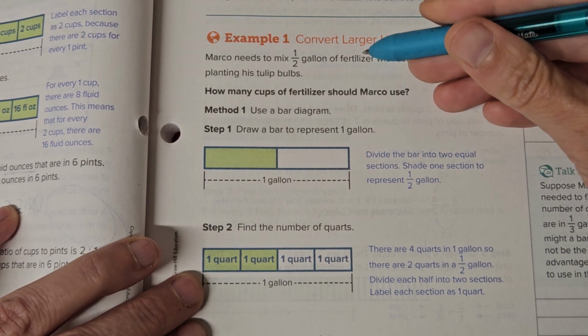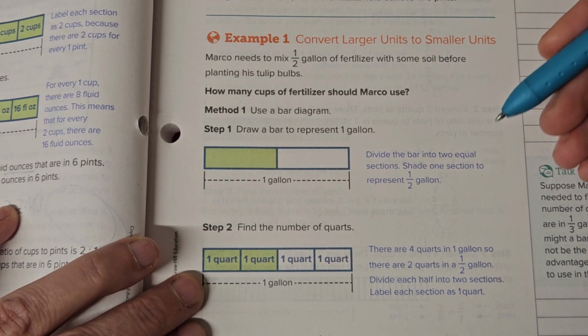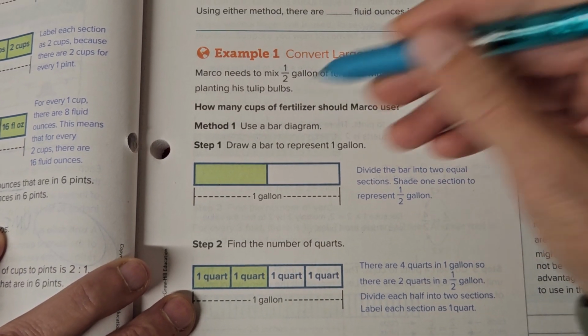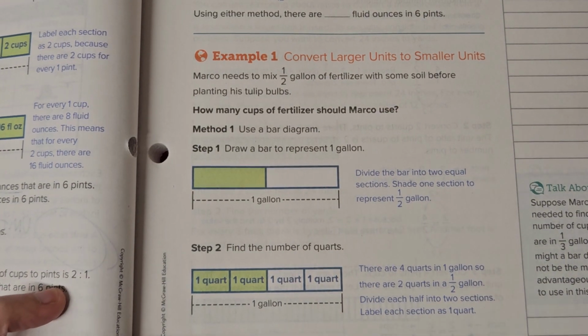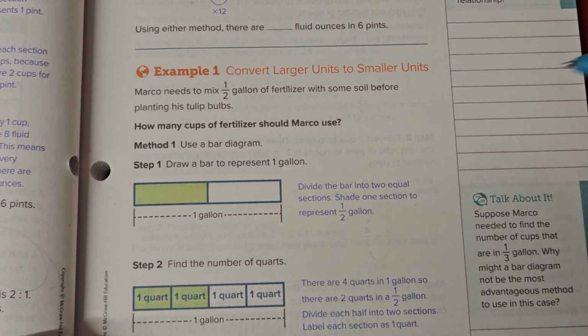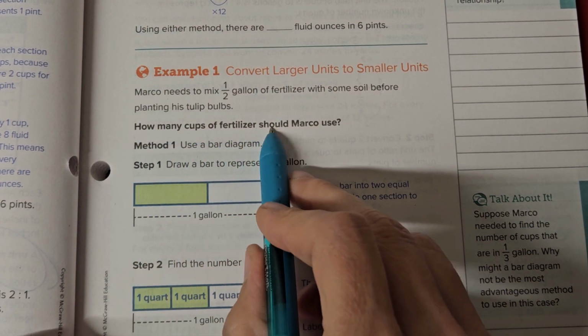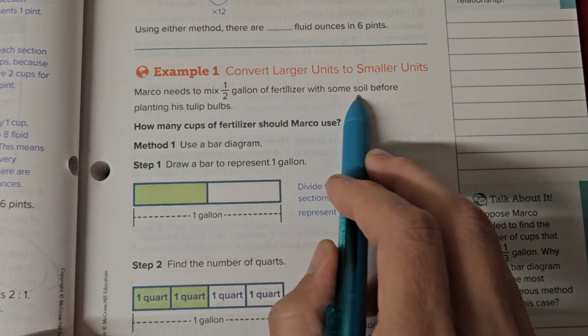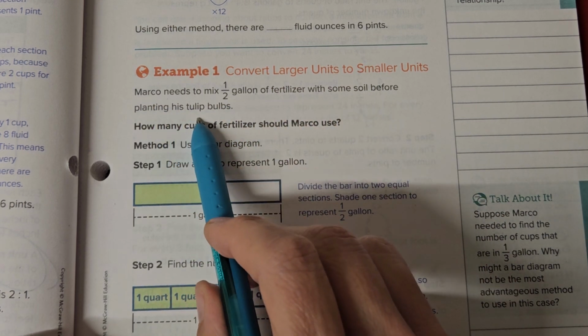It's a big deal that you get that right so you don't under-fertilize or over-fertilize, which would in turn kill the plant, right? So you have to be just right. So knowing your ratios actually is a good life skill and a good job skill. So how many cups of fertilizer should Marco use? Half a gallon with some soil before planting his bulbs.